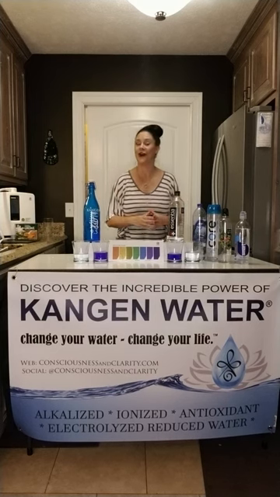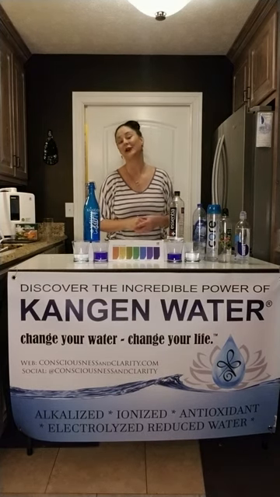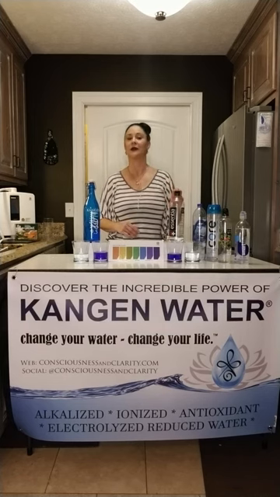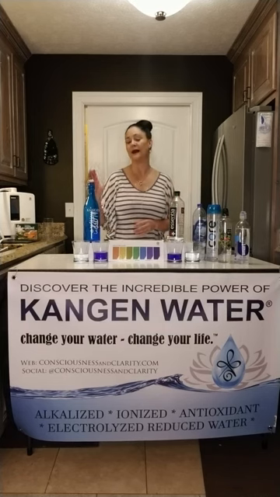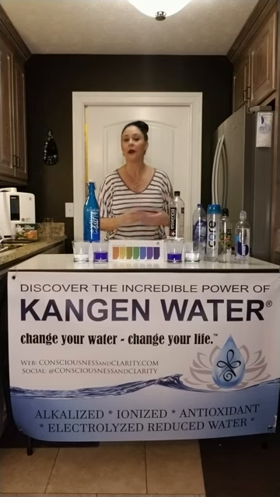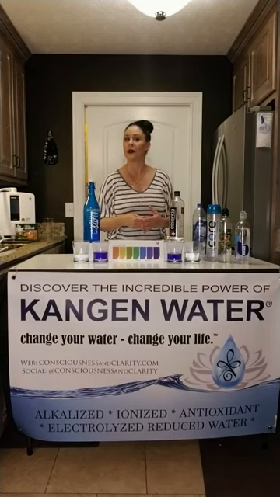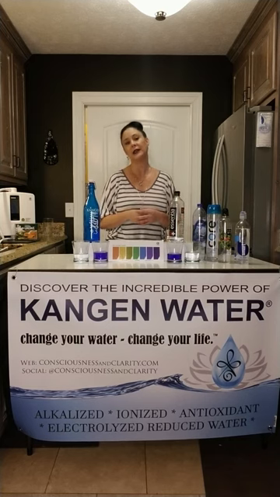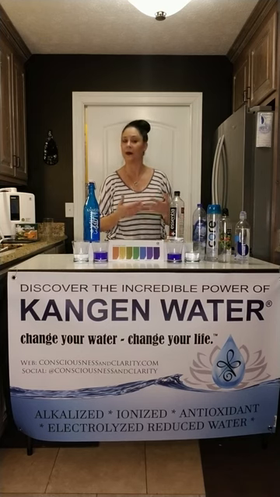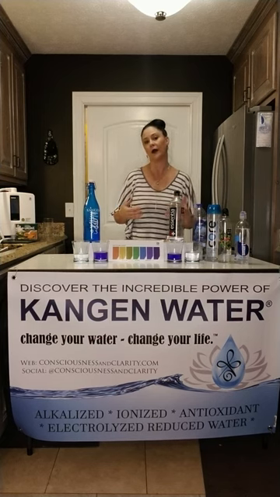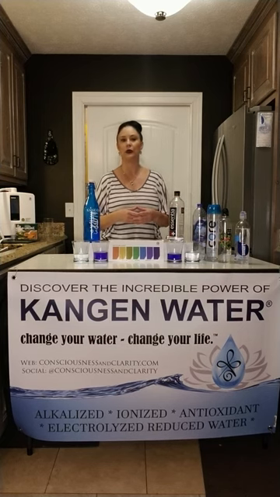In fact, did you know that there are 2 different ways to create alkaline water? The first is by chemically altering the water, and the second is by electrically altering the water. With chemically created alkaline water, the pH of the water is increased to a higher pH simply by the addition of synthetic chemicals.